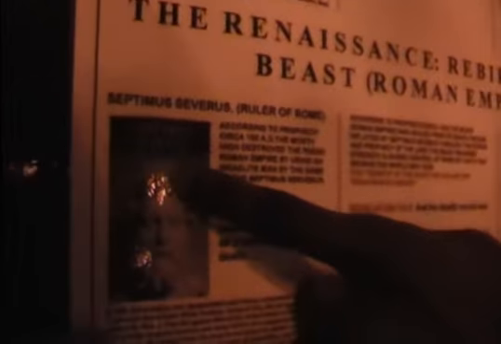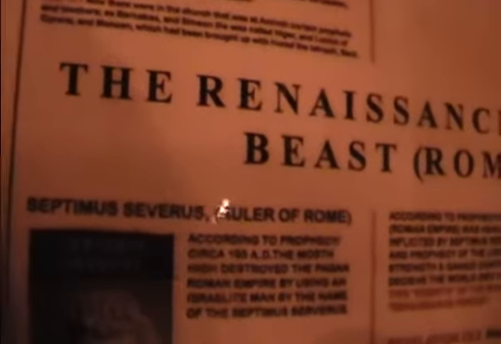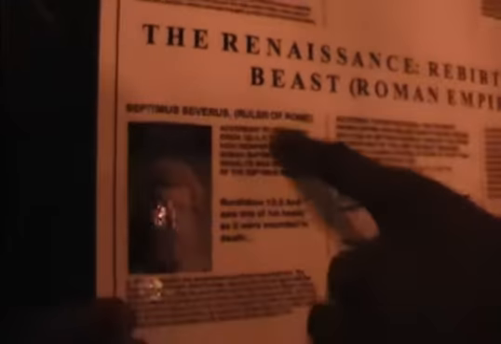What did he look like? What does that look like to you? A black dude. But they say he's white. Yeah. But this guy was a black guy. And you know what? He ruled Rome. Yep. After he took down the Caesar, yeah? He ruled Rome, man. So we were all up in Europe.